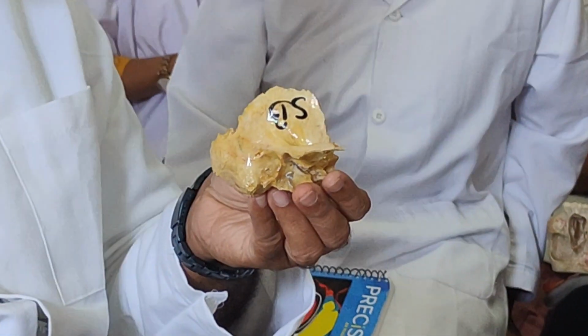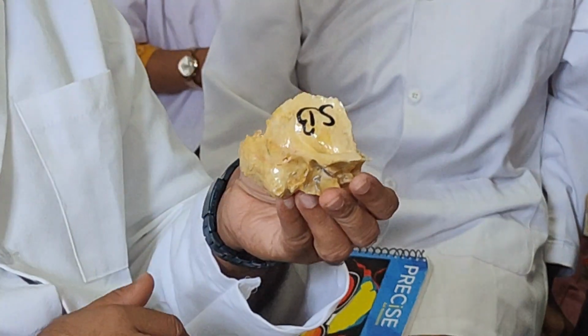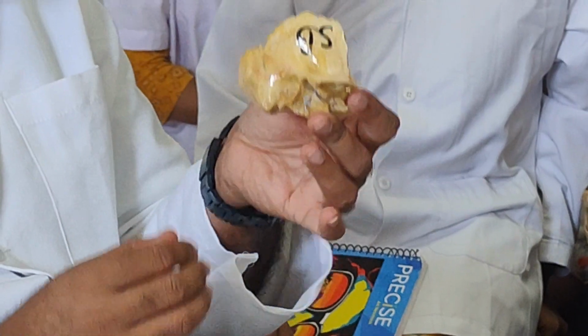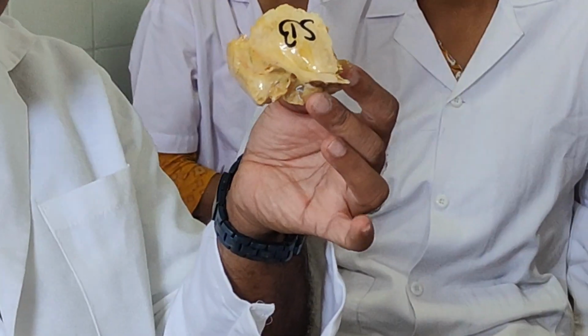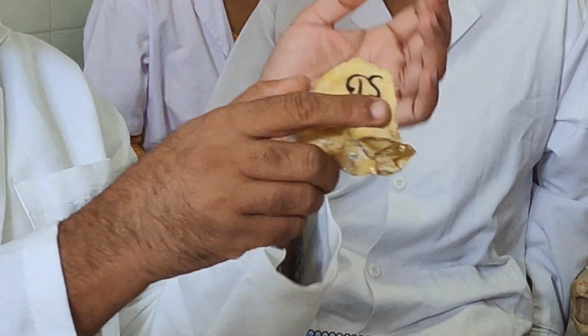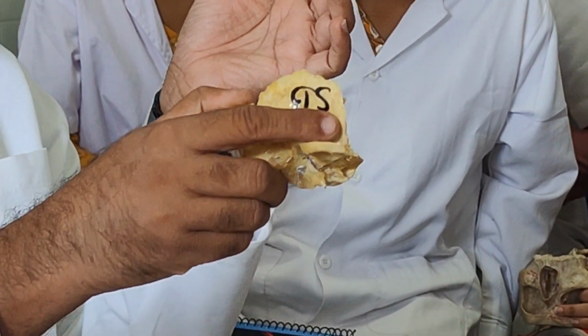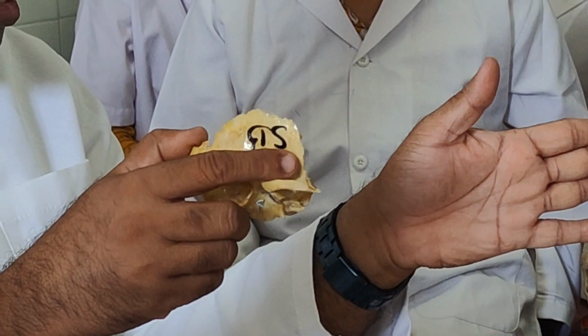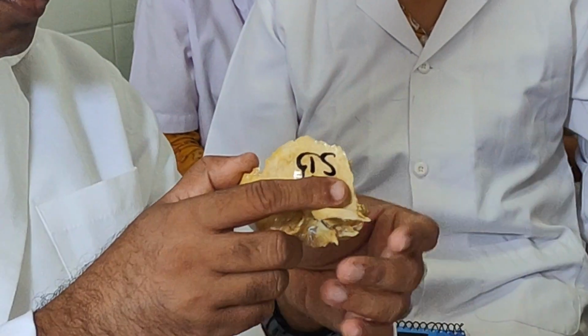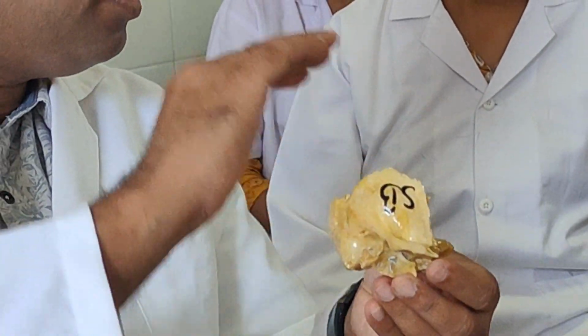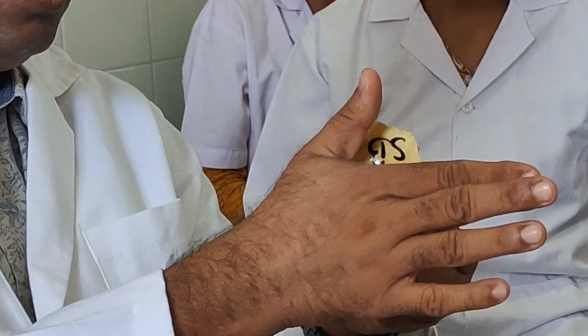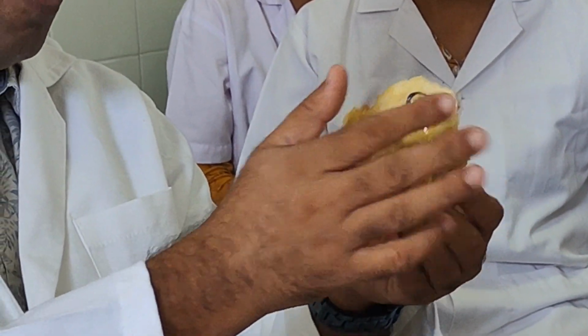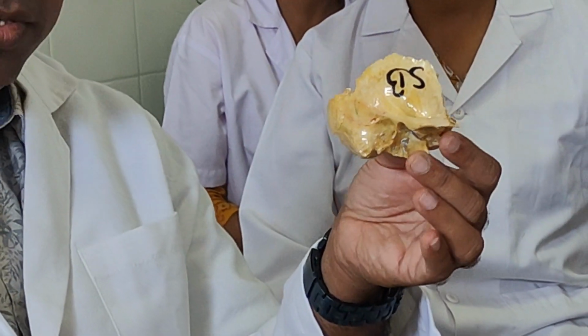Process anterior, squamous part upwards, tip of the mastoid process downwards. This is the anatomical position. Okay, tip of the mastoid process forward and medially, squamous part upwards, zygomatic process forward, tip of the mastoid process downwards.